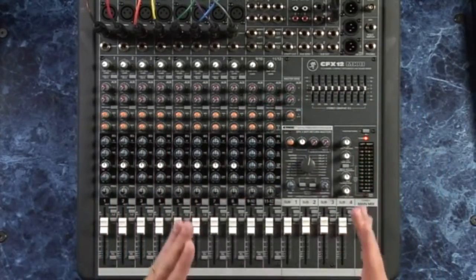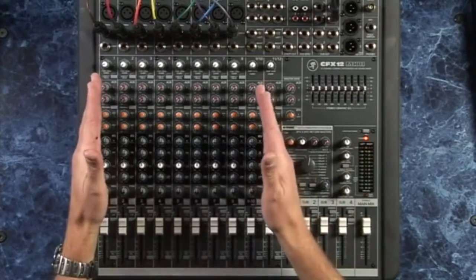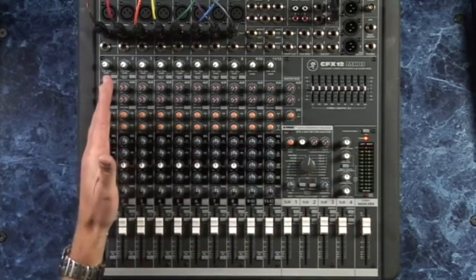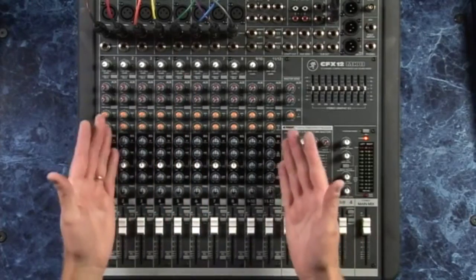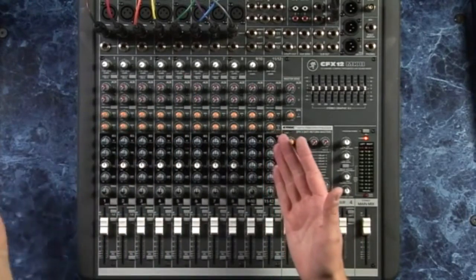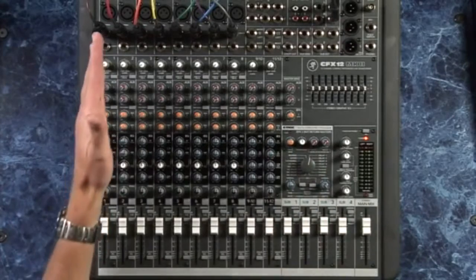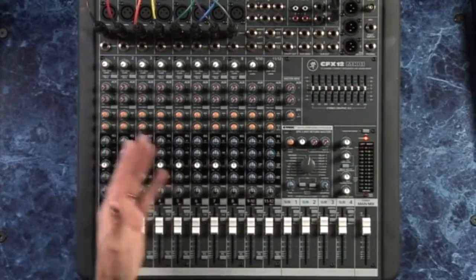My point is that the bulk of a mixer is the input channel section, and guess what? They're all the same. So don't get intimidated whether there are 12 channels here or a bazillion. It's really no big deal. Just learn one of these guys and then you've learnt them all.